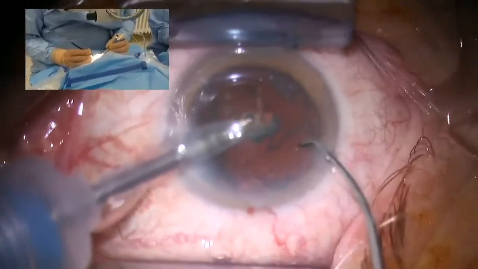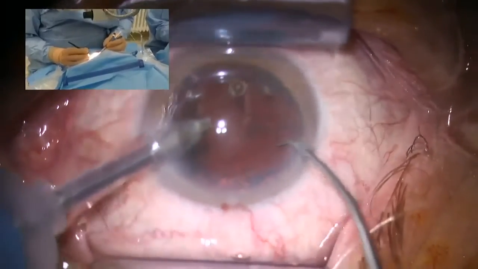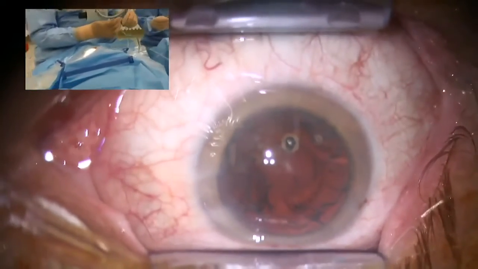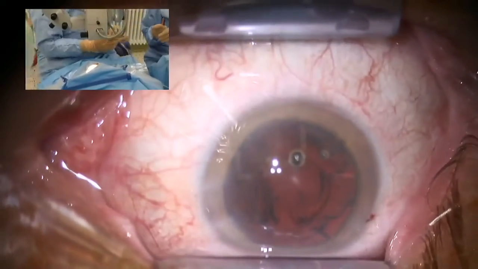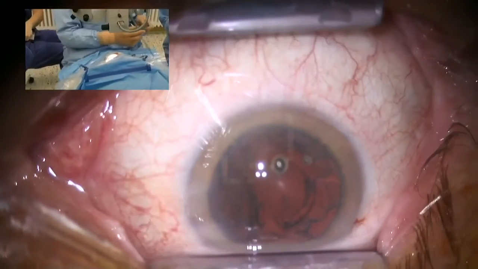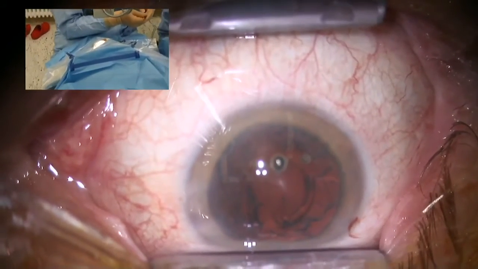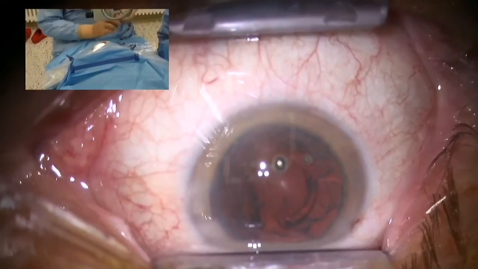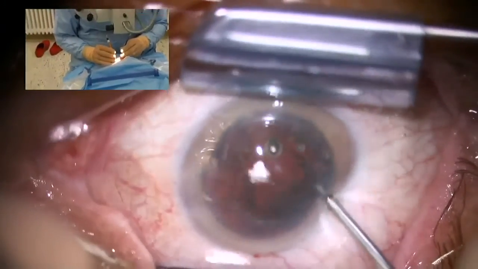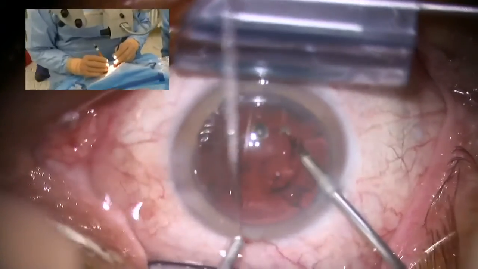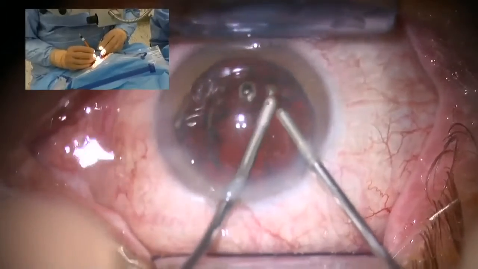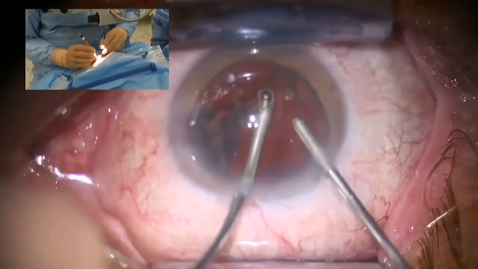Maybe, if you have a capsular rupture with the nanolaser, you normally have a round hole inside the posterior capsule, and not a rupture. So it's normally easy to deal with this by enlarging the hole towards a posterior capsulorhexis.